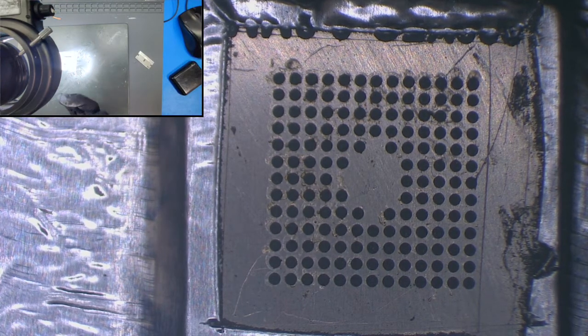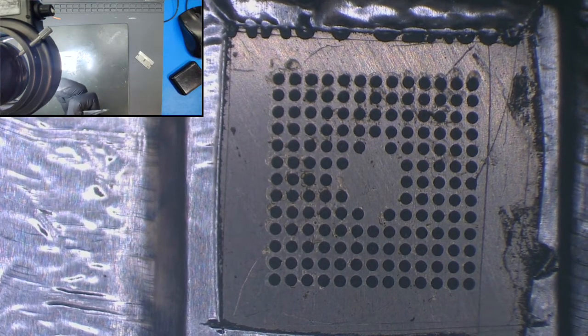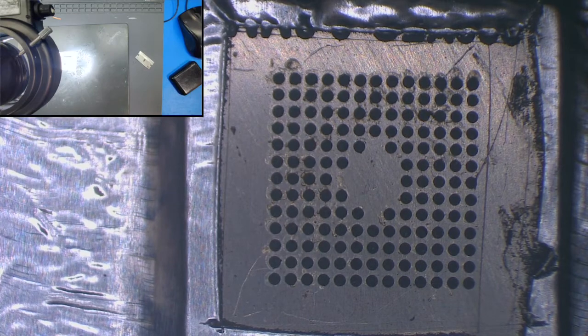Okay, so I'm reballing the SMC, the one I'm using, and I will try it on the board, and probably the board will be good after this.